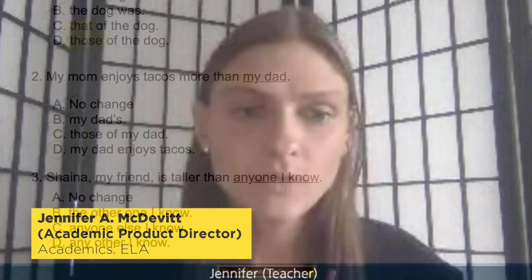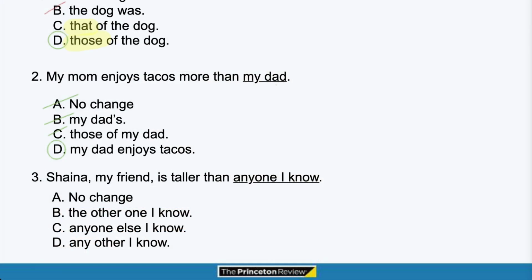All right, so our last practice question here. Shayna, my friend, is taller than anyone I know. Okay, now if you remember from the last thing that we spoke about, we have the group comparison. And when we're talking about anyone, we have to use certain words if they're part of a group, the person being compared as part of a group. So in this case, Shayna's my friend, and I'm saying that Shayna's taller than anyone I know.